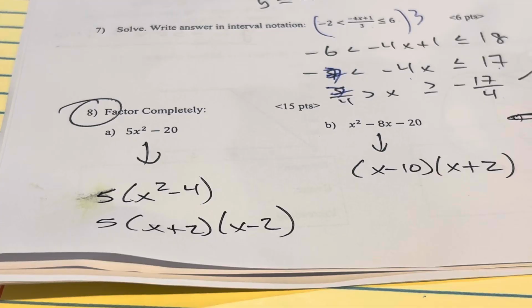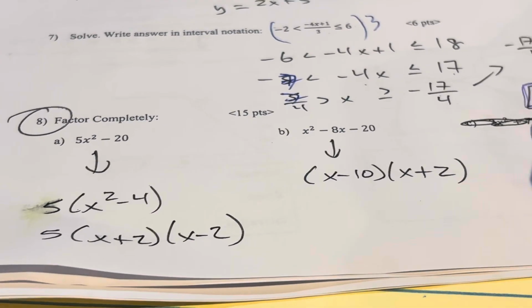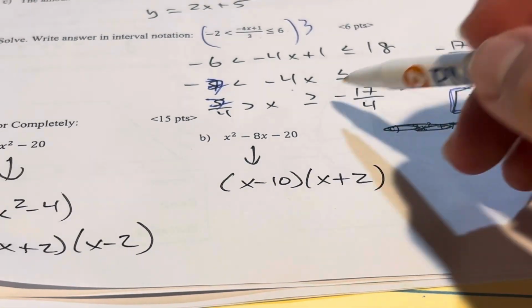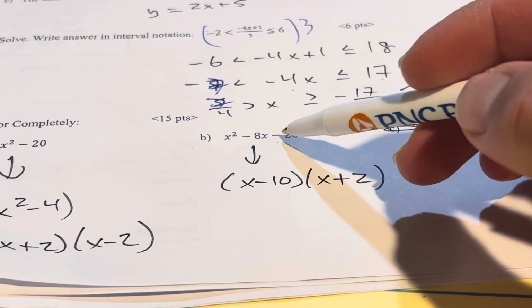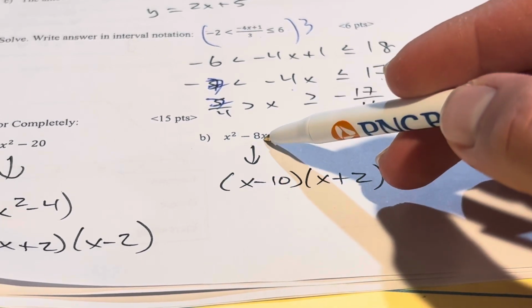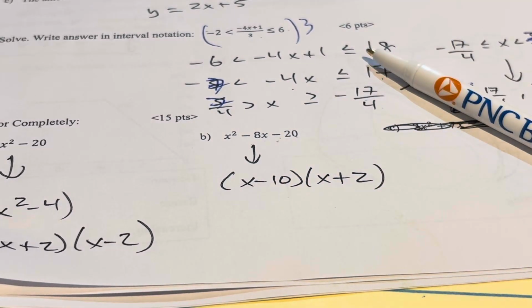Factor completely. They both have a 5 in common, leaving you with x squared minus 4. X squared minus 4 is x plus 2, x minus 2. This one's a layup, folks. What multiplies to 20 and differs by 8? So it's going to be 10 and 2. The middle term is negative, so it's x minus 10, x plus 2.